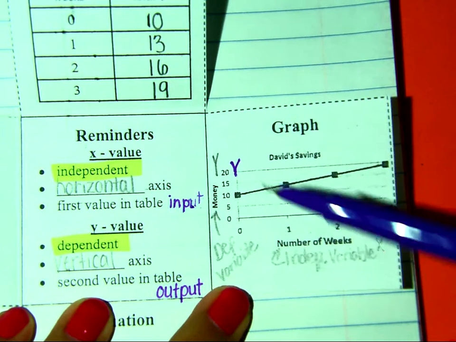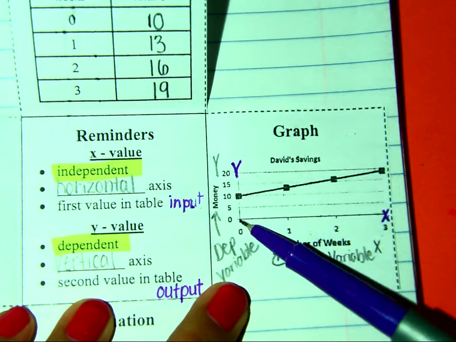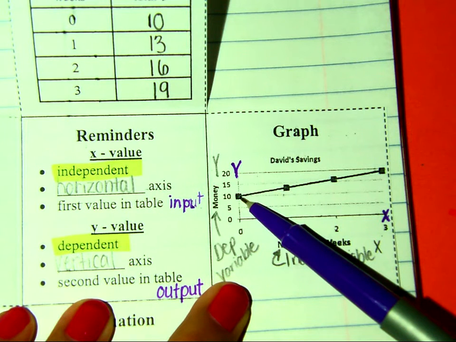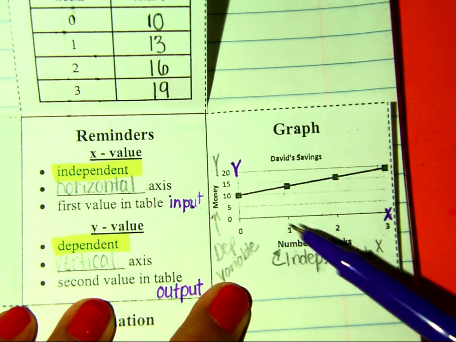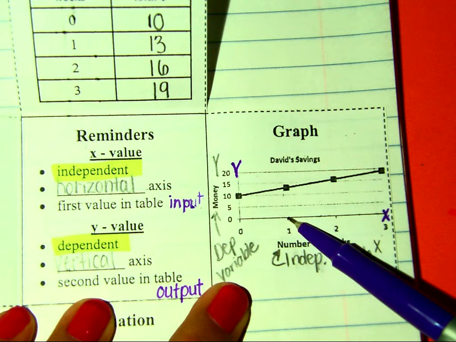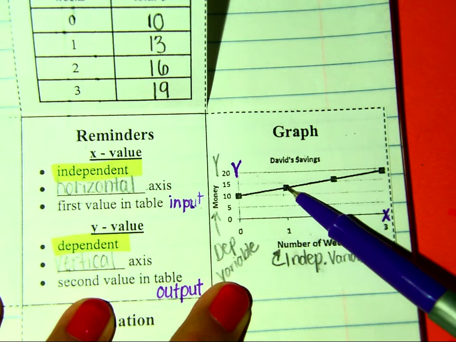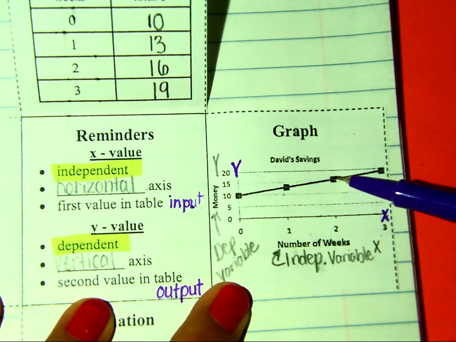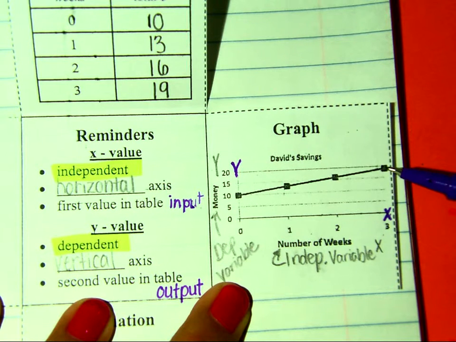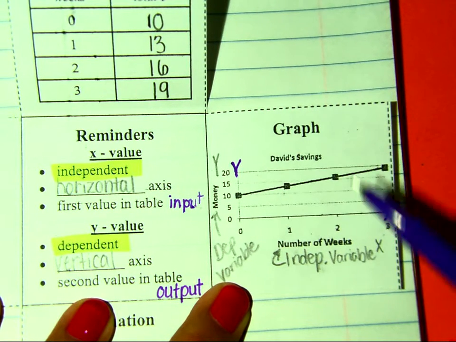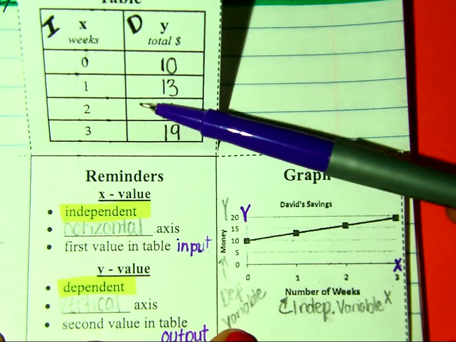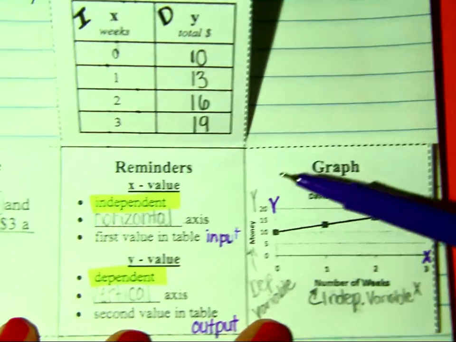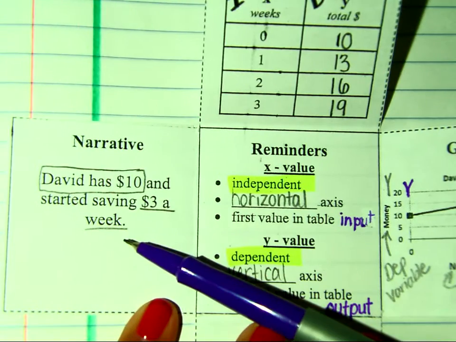Okay. And so you'll see here at 0 weeks he has saved $10, or excuse me, he already had $10, so at 0 weeks, $10. After 1 week of saving $3 a week, now he has $13. At 2 weeks, he now has $16, and then at 3 weeks, he now has $19. So the graph and the table are both representing our problem situation.